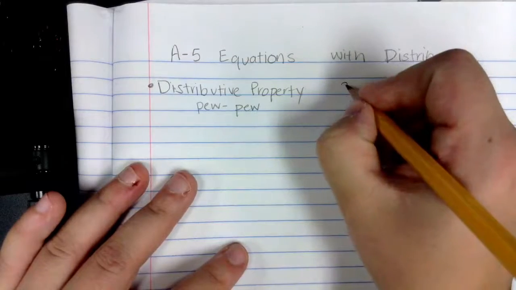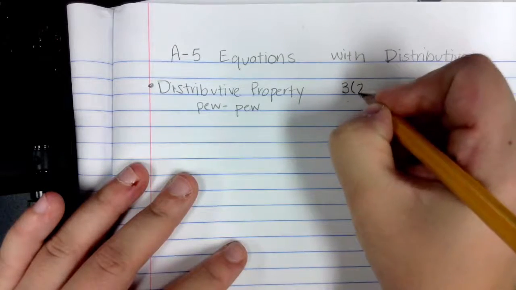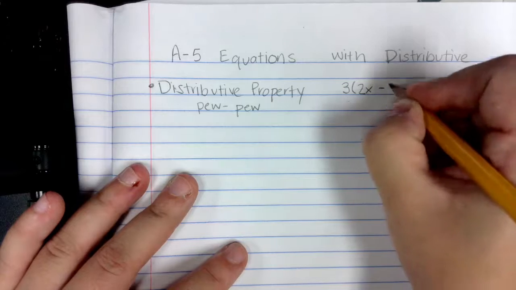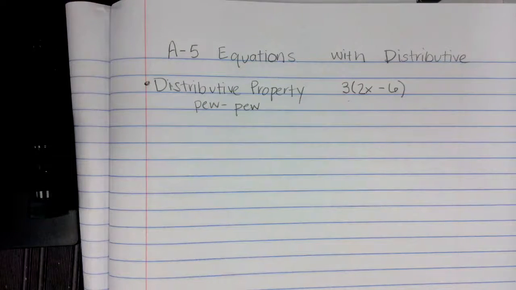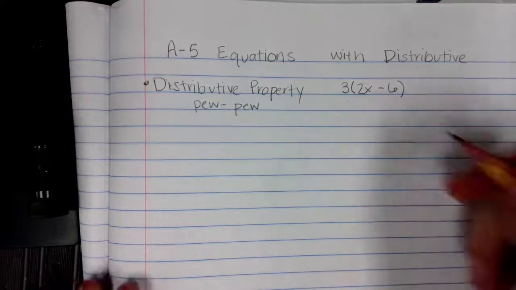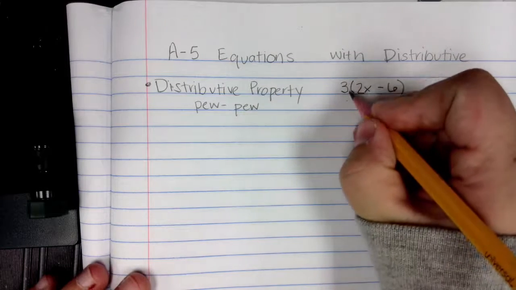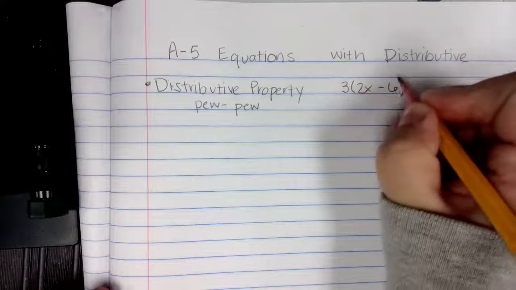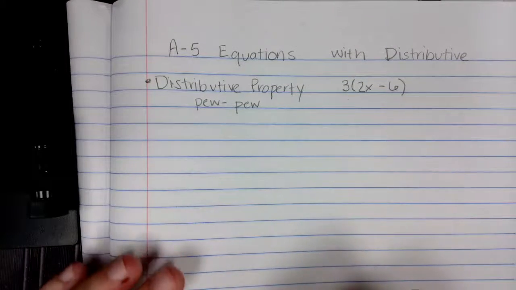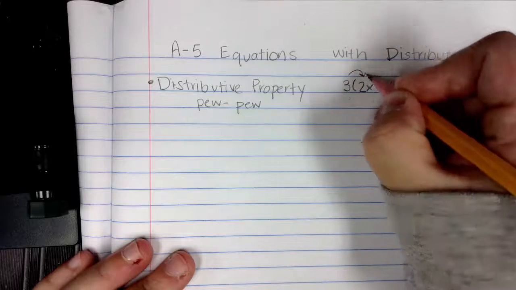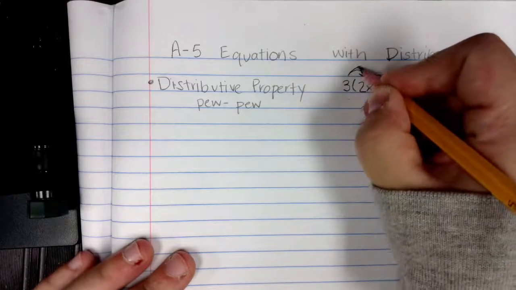If I have 3 times 2x minus 6, that distributive property tells us that this is multiplying in the front. Instead of taking 3 times the whole thing, what are we going to do? 3 times 2x. Yep. And 3 times what? 3 times minus.